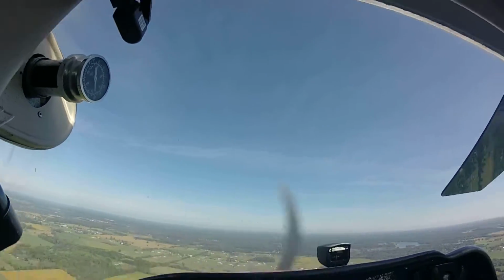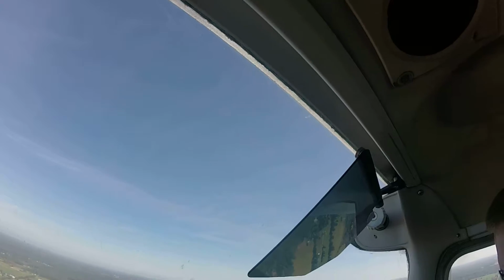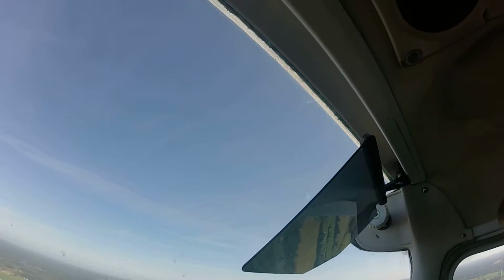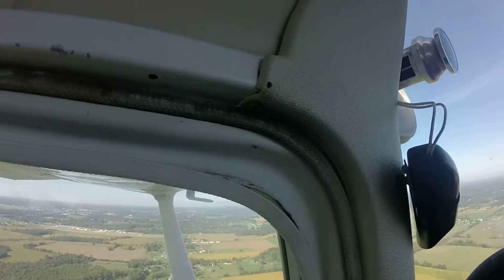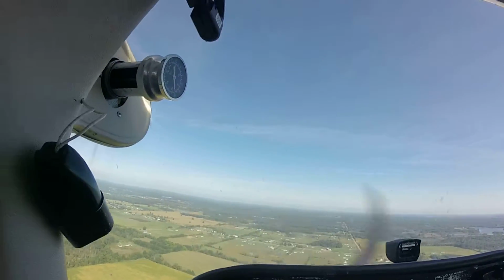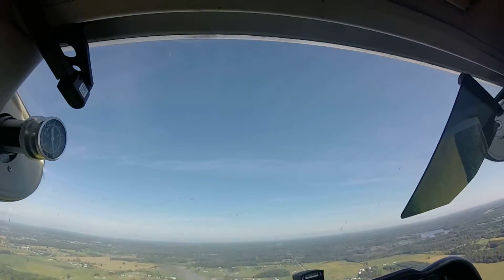Now add your 10 degrees of flaps. And only 10 degrees. There you go. There's 10 degrees. You're good. Now look at that. You see how you're pitching forward? And you're at 85? You're good. It's all about the forward motion, okay?